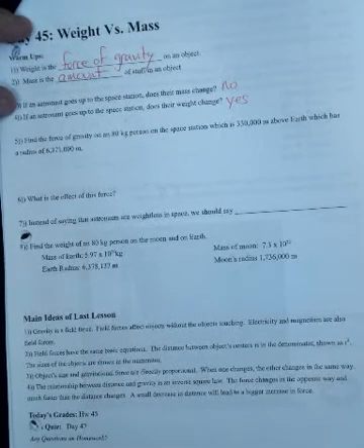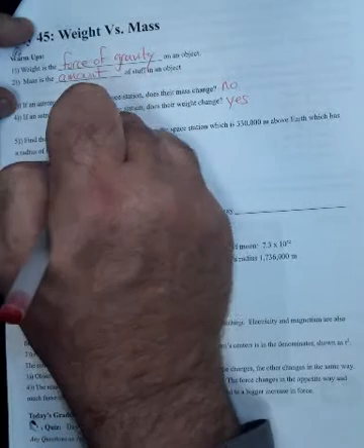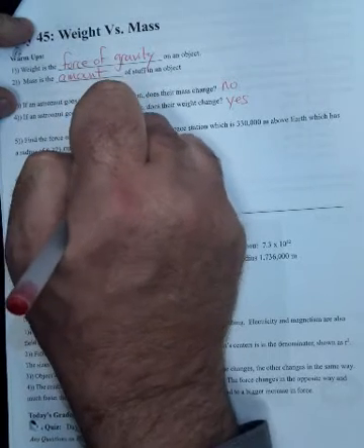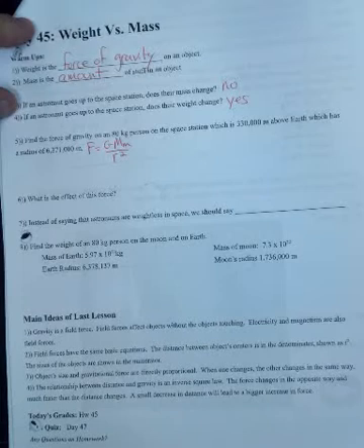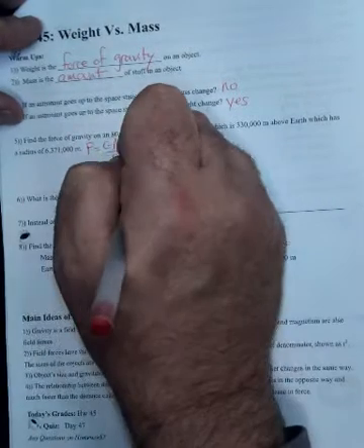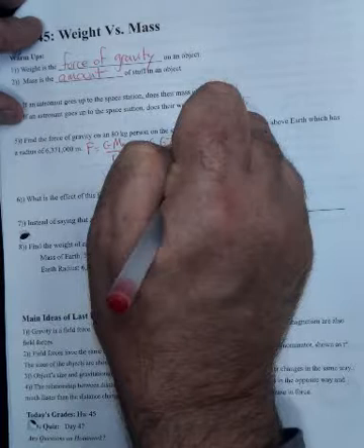Number 5, find the force of gravity on an 80-kilogram person on a space station that is 330,000 meters above Earth, and Earth has a radius of 6,371,000 meters. So we're going to use Newton's law of gravitation. F equals G M m all over r squared. The G is 6.67 times 10 to the negative 11th.